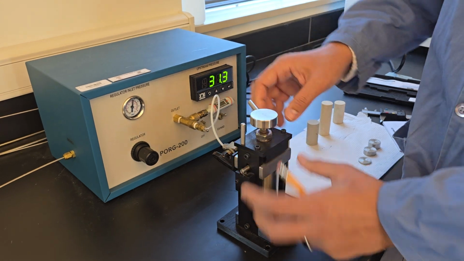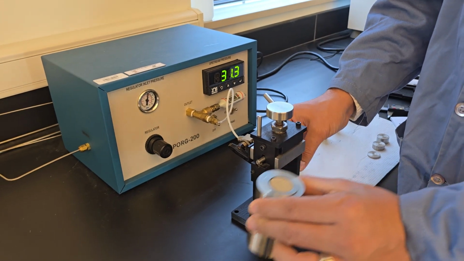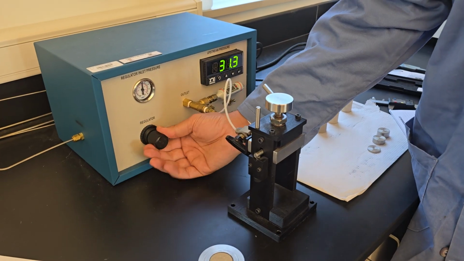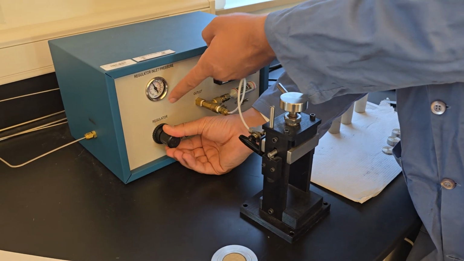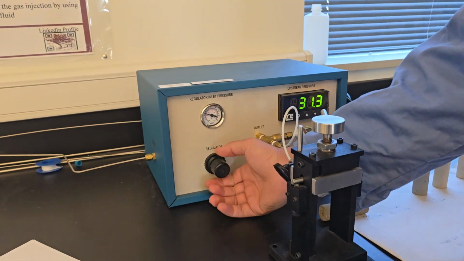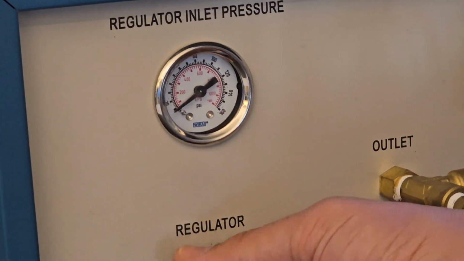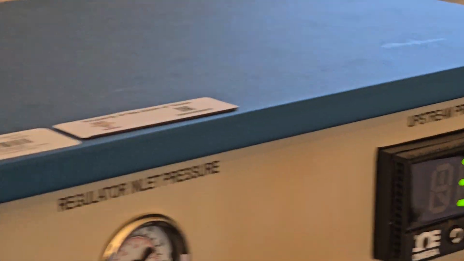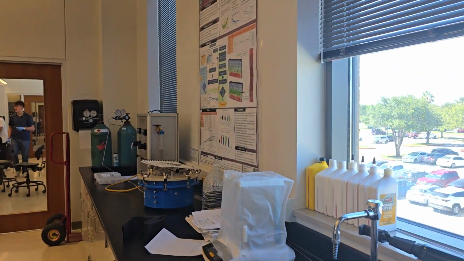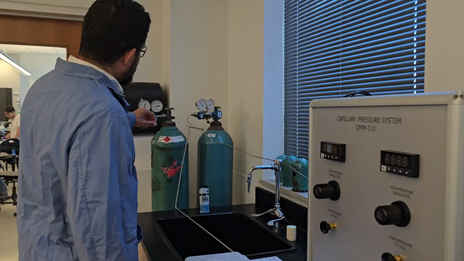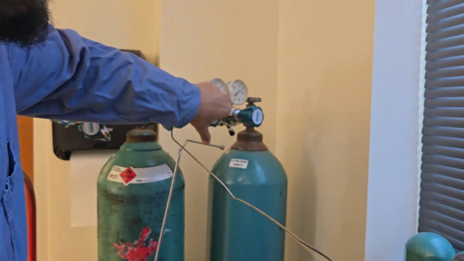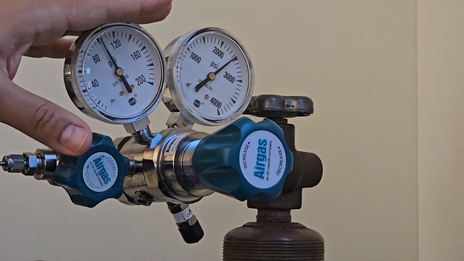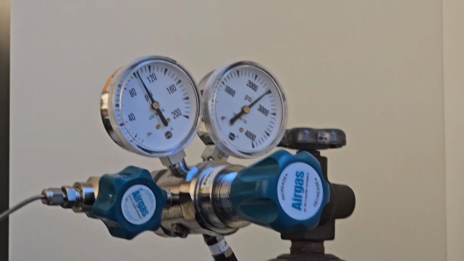Once I've done this, my experiment is done, so I move this back to vent, and I open the sample, take it out, release the pressure from the regulator. You see the gauge is going down all the way to 0, right? And then I keep that setup as is, and I go close my cylinder. So I close the cylinder here, and I keep this set up for the 100. So the next time I need to run the experiment, it's ready to go.